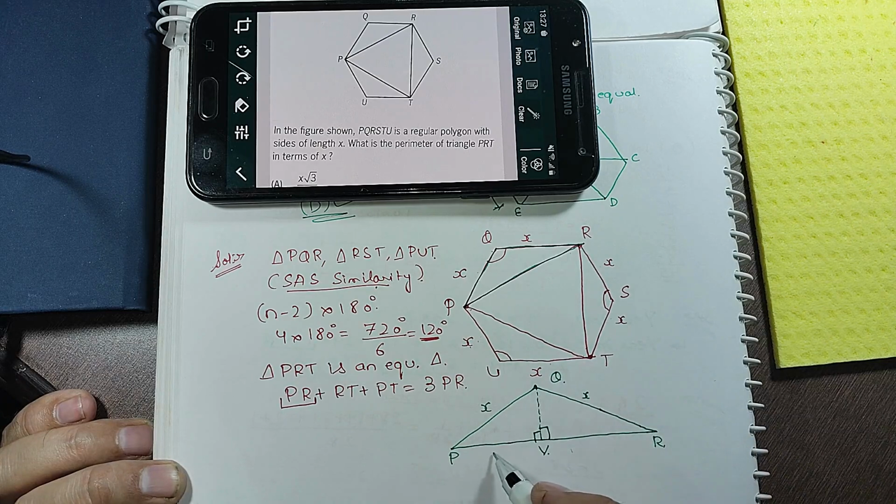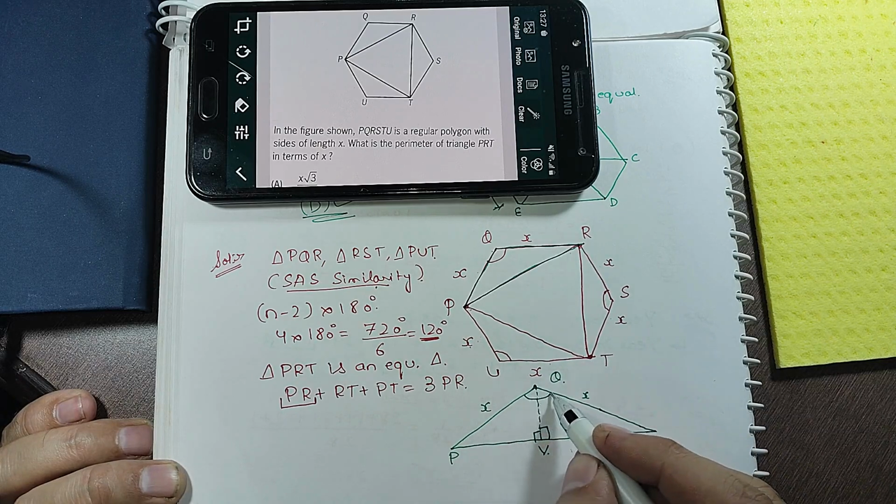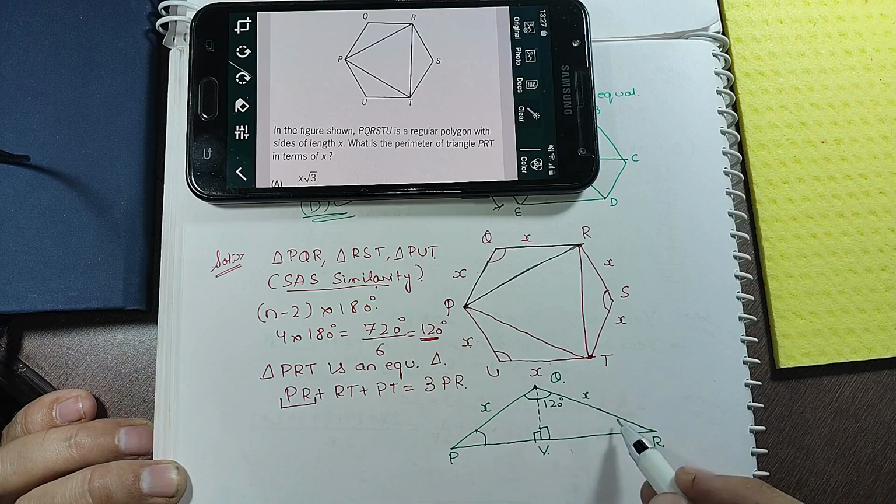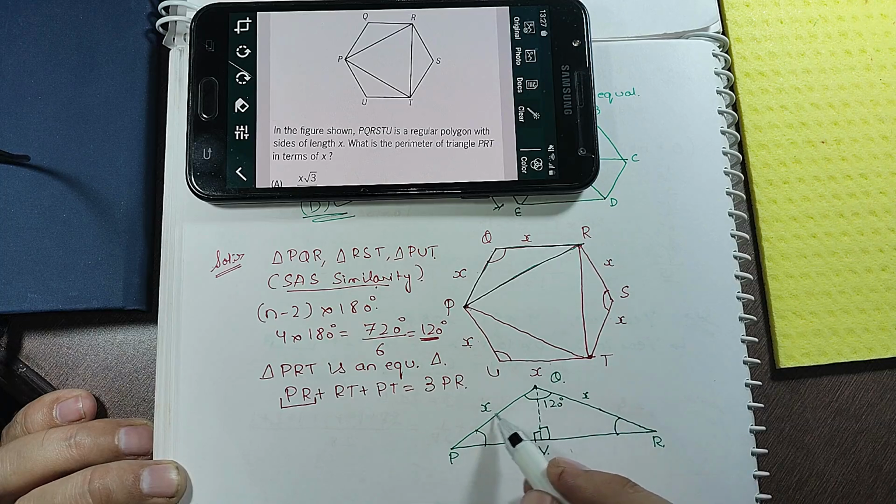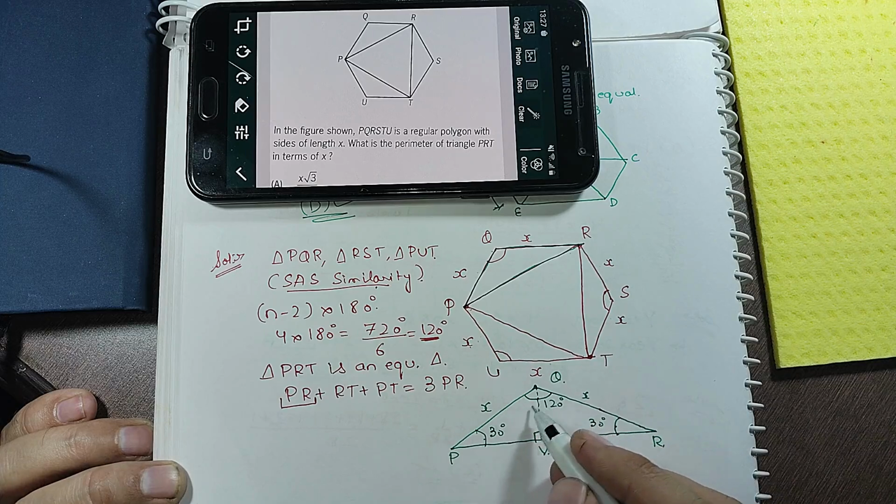So PV will be equal to, now this is 120 degrees. Now in this triangle, this angle and this angle will be equal. Angles opposite to equal sides are also equal, and this angle is 120. So the sum of these two angles will be 60 degrees. So this will be 30 degrees and 30 degrees, making use of the angle sum property of a triangle, that the sum of three angles of a triangle is 180 degrees.